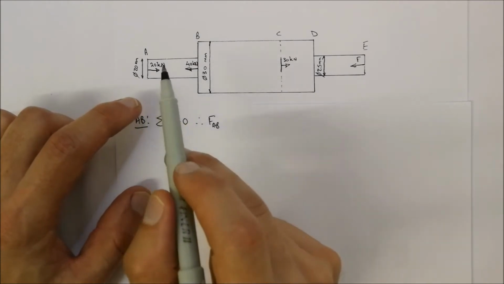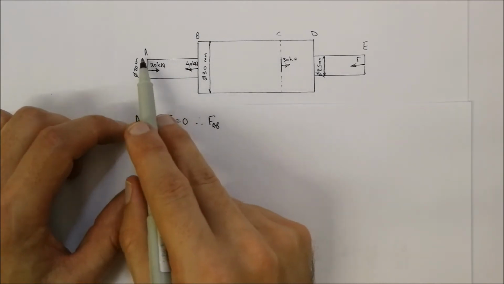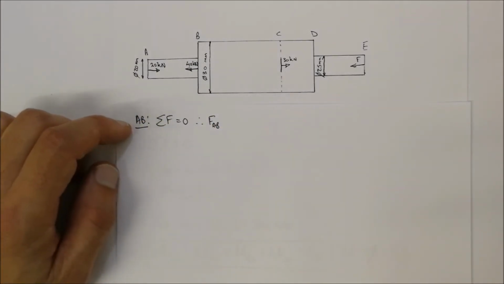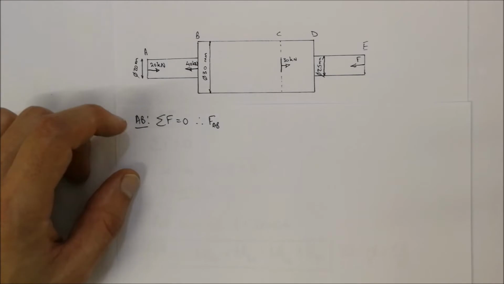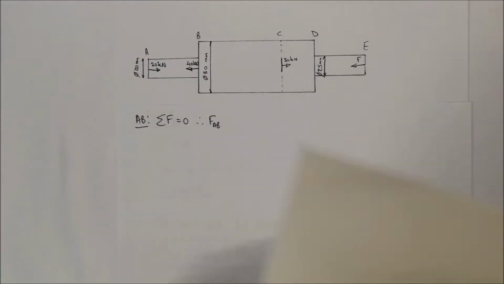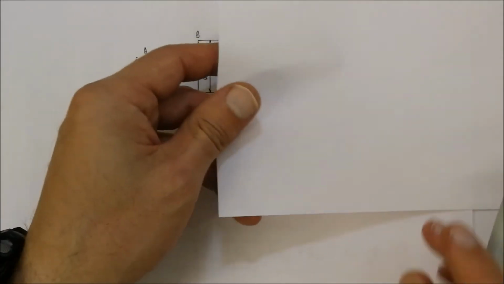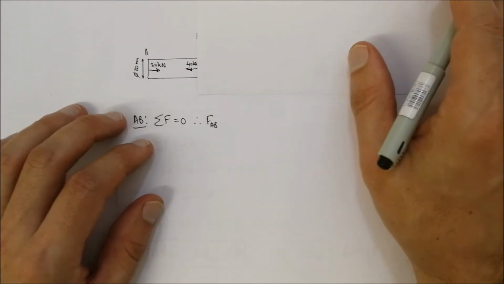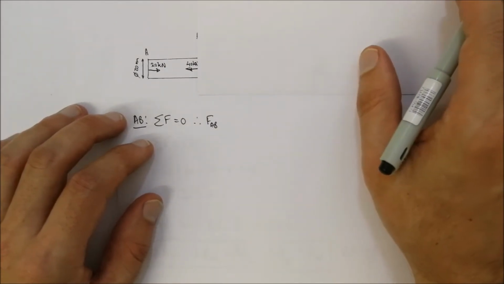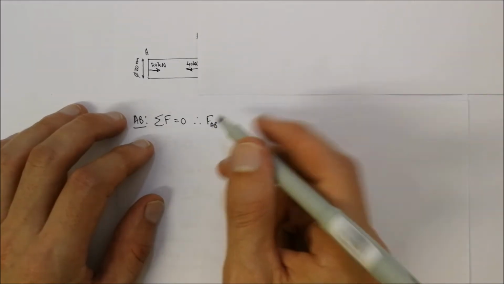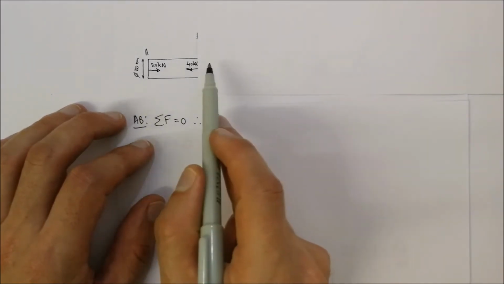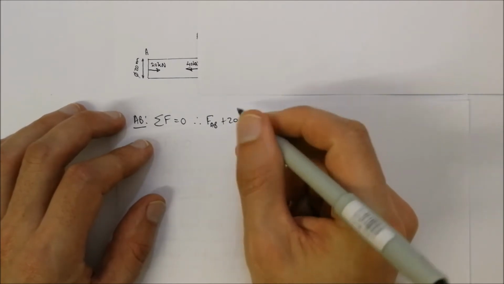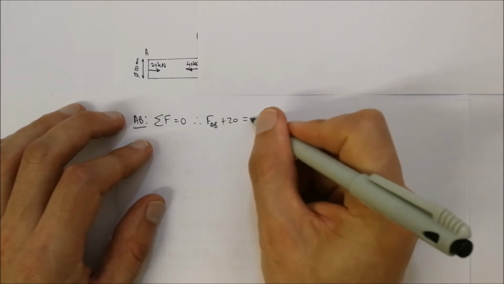But something that you need to take into account, if we're looking at member AB, is a similar approach as we did with the beams: use a piece of paper to cover up the rest. In this scenario we're only looking at AB. So AB plus 20 over here. Remember, to the right hand side is positive, so plus 20, and that's equal to 0.